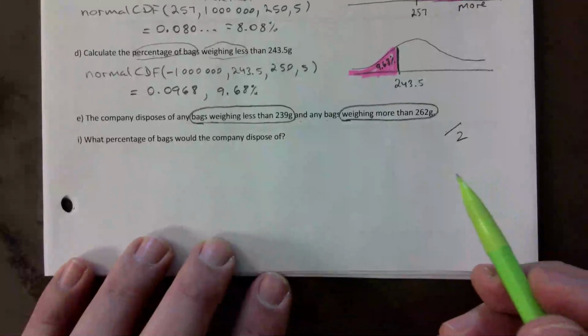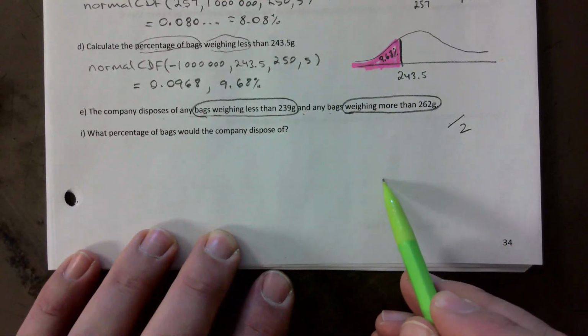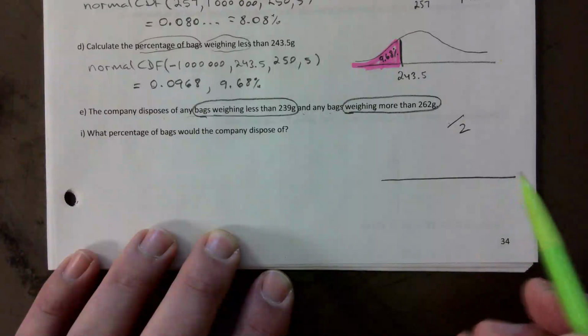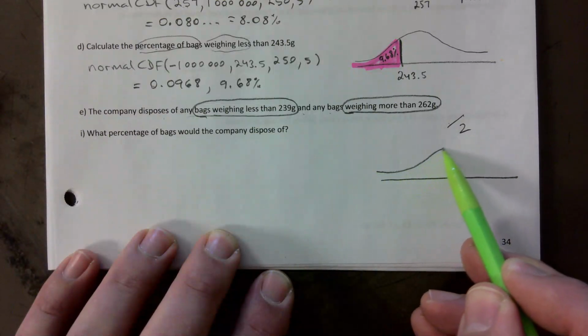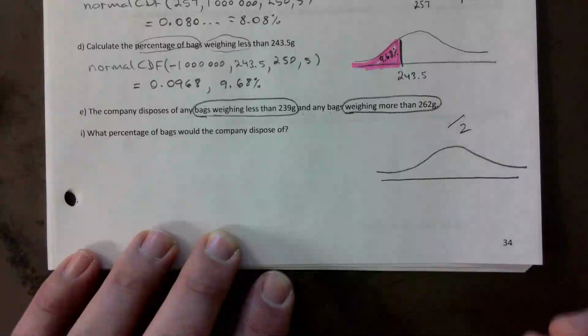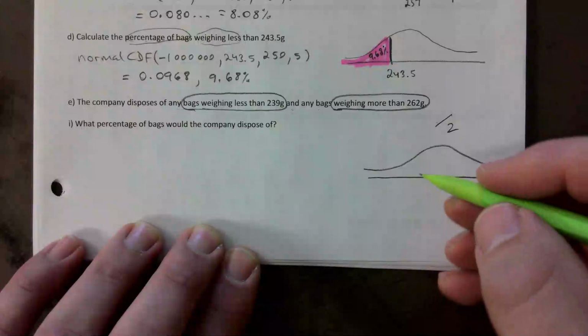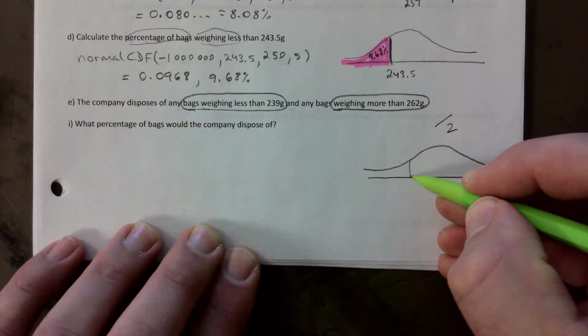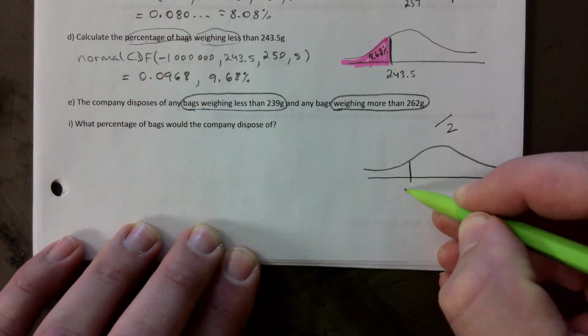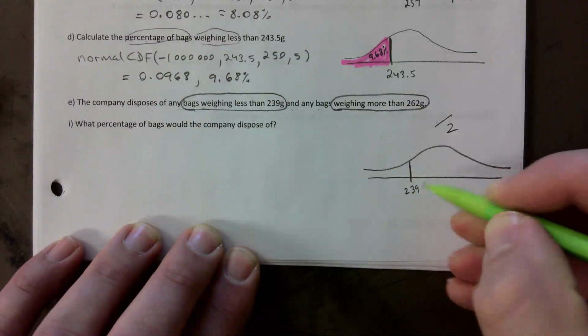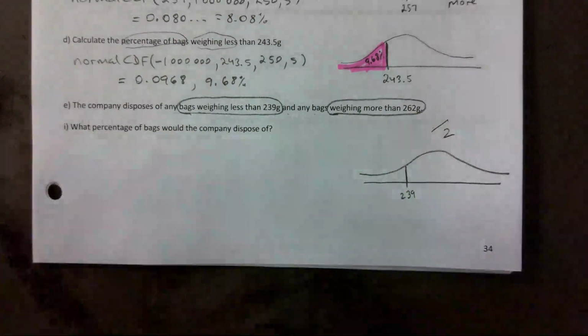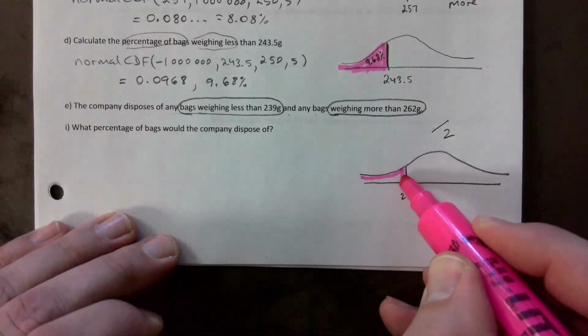I want you to graph this here with me on the side, because this one is actually trickier. So anything less than 239, it doesn't matter, this is not to scale, but imagine this is 239 here. So anything here is discarded, this is gone.